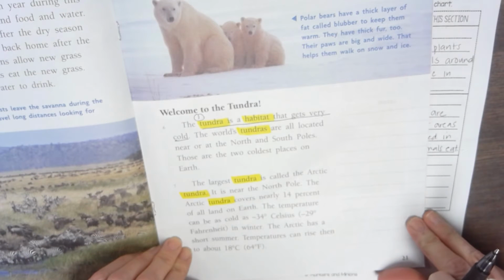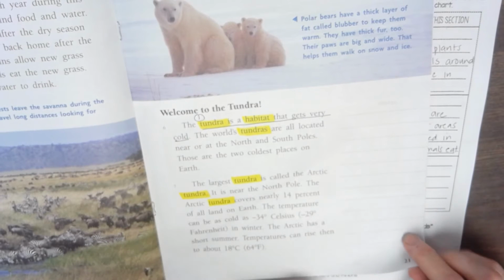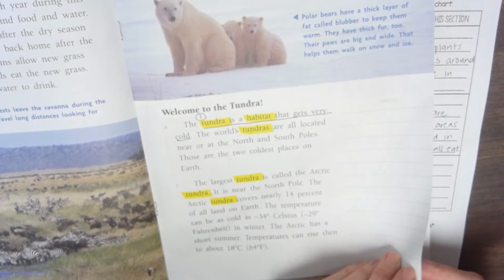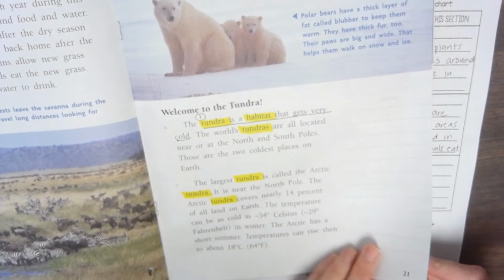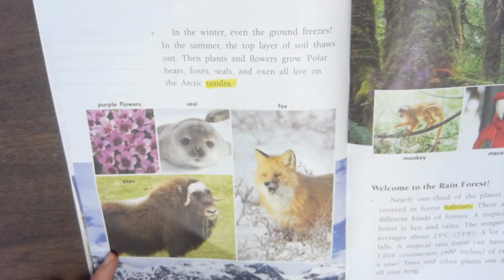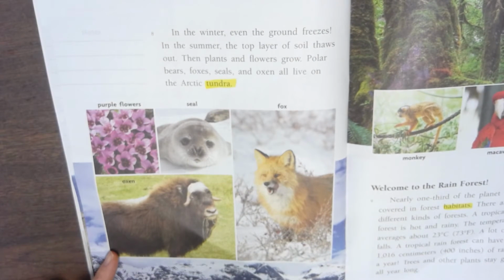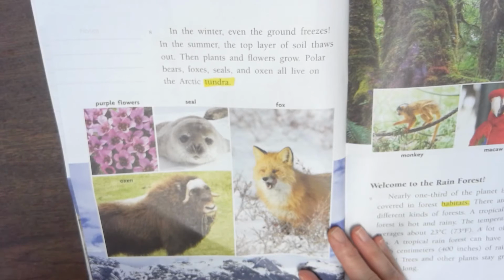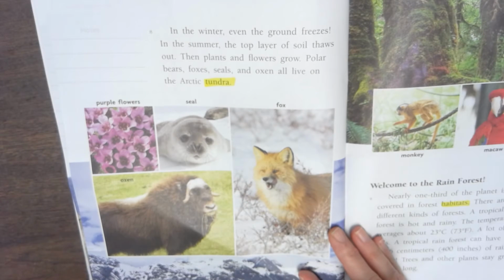The temperature can be as cold as -34 degrees in winter. The Arctic has a short summer. Temperatures can rise then to about 18 degrees Celsius. In the winter, even the ground freezes. In the summer, the top layer of soil thaws. Then plants and flowers grow. Polar bears, foxes, seals, and oxen all live on the Arctic tundra.